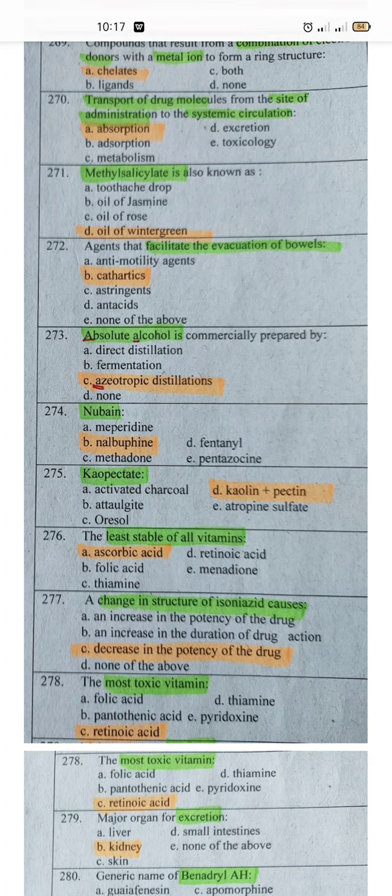And it is prepared commercially by azeotropic distillation of an ethanol and benzene mixture. So, azeotropic distillation of an ethanol plus benzene will result to dehydrated ethanol, or your absolute alcohol.